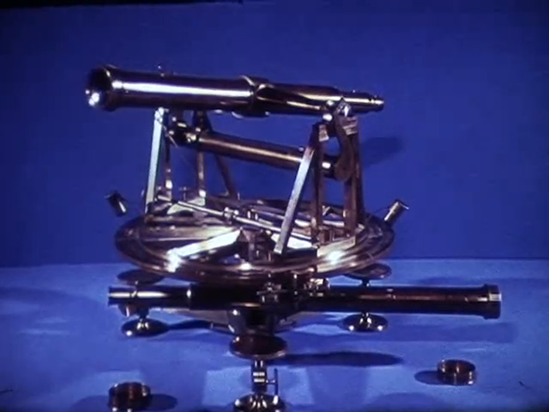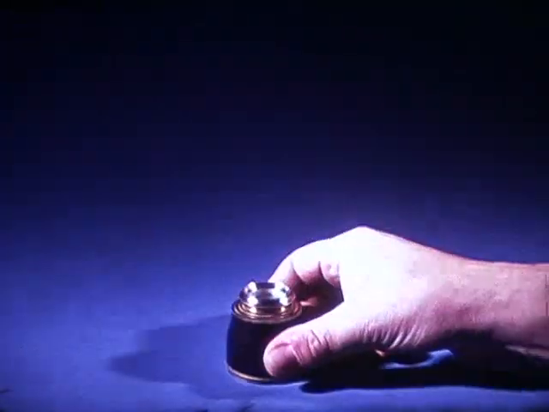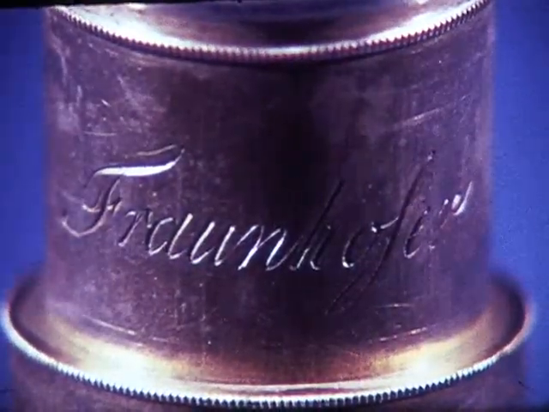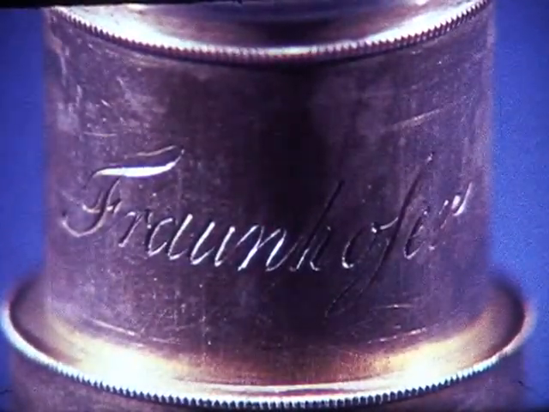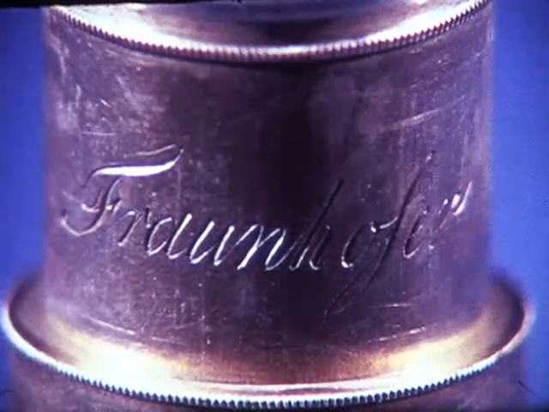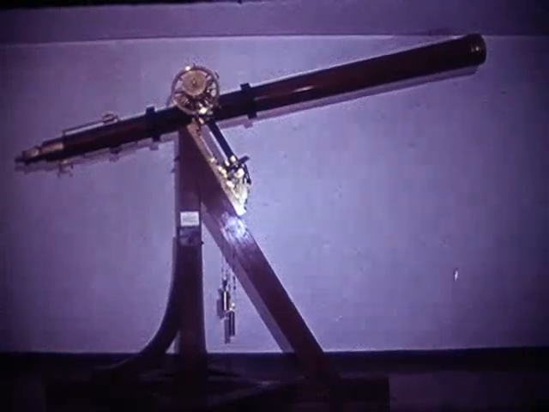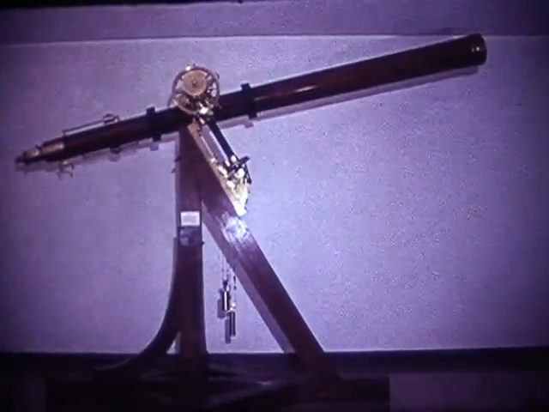This is one of their theodolites. This pocket-sized nesting telescope for terrestrial use, for example, as an opera glass, was engraved by Fraunhofer and presented to a friend. During his brief lifetime, however, he reached his greatest fame for the astronomical telescopes he made.